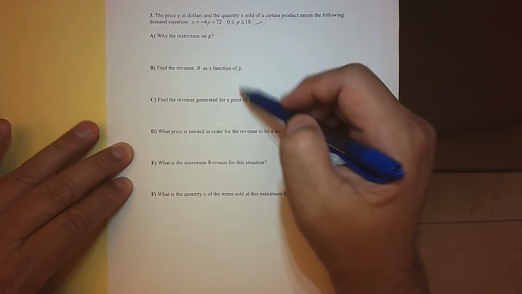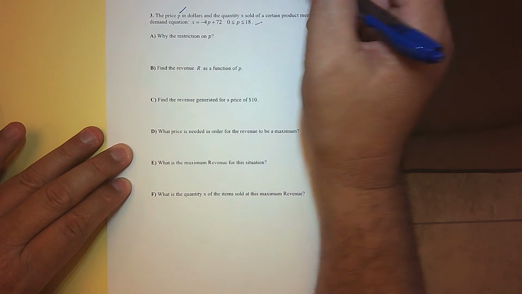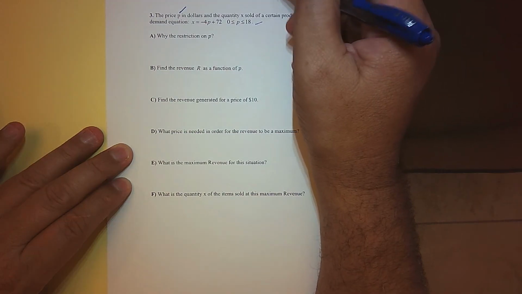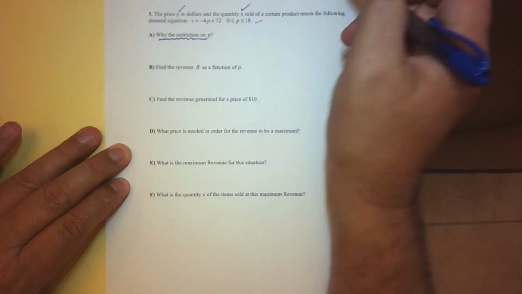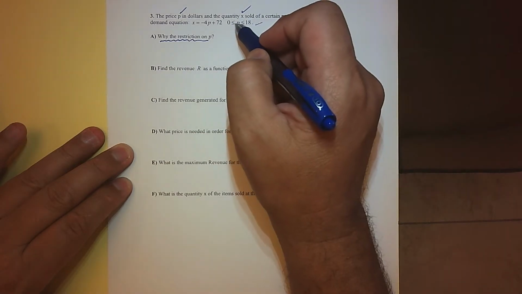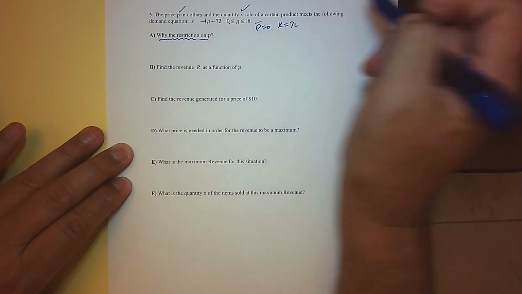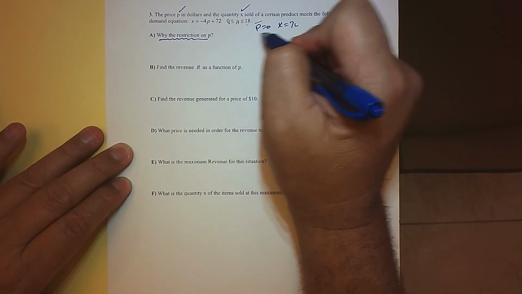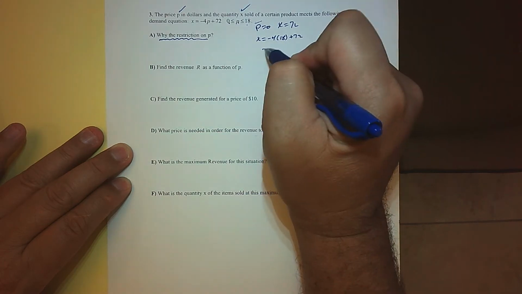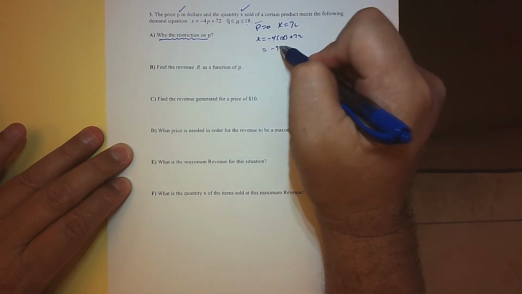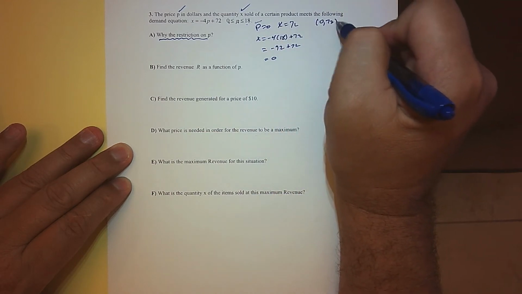All right, and then we're going to answer a bunch of questions based off of that information. So P is the price, and X is the quantity of items that we have. The first question they're asking is, why is there a restriction on P? Well, if we take a look at the lowest P value at 0, we see that X is equal to 72, right? And at 18, if we plug that in, X equals negative 4 times 18 plus 72, we get negative 72 plus 72, we get 0. So one of our data points is 0, 72.